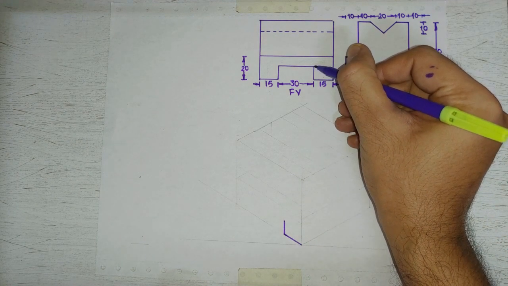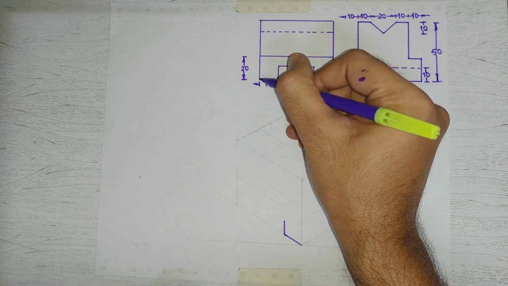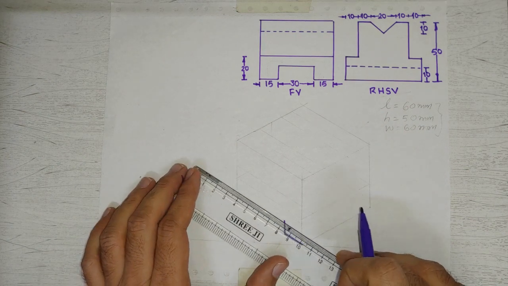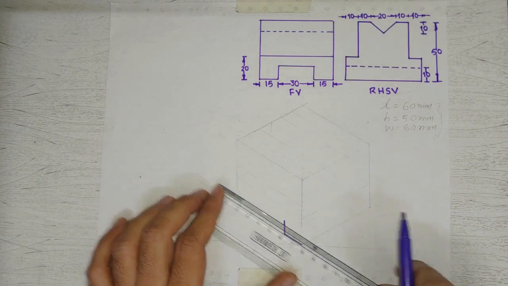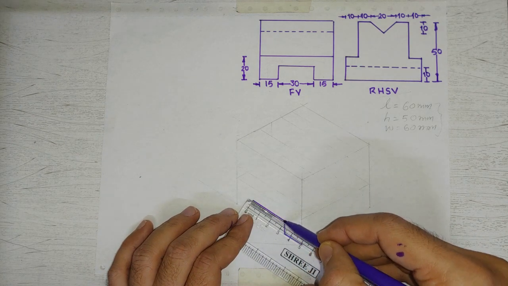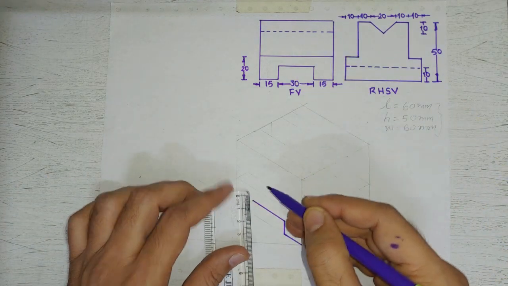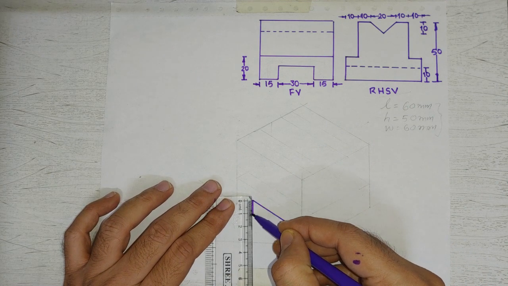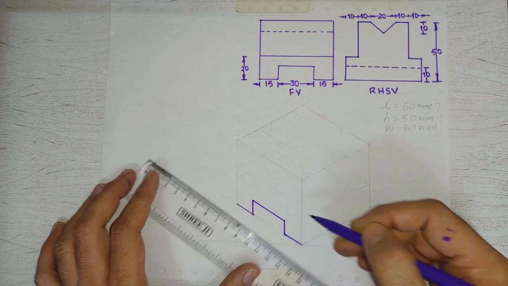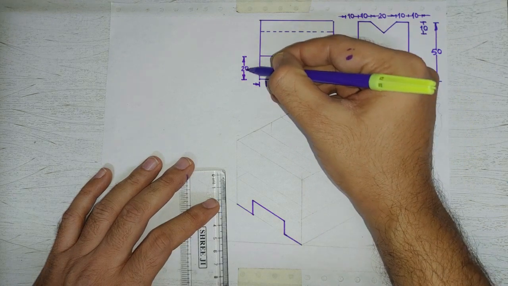From this point I need to move along the length, then along the height, then again along the length and then again along the height. So that way I can move along the length, and the distance should be 30 mm. This must be an isometric line, a 30-degree line. From this point I can move along the height 10 mm. From that point I can move along the length, this line. Then I will move along the height, this distance, which is 20 mm.